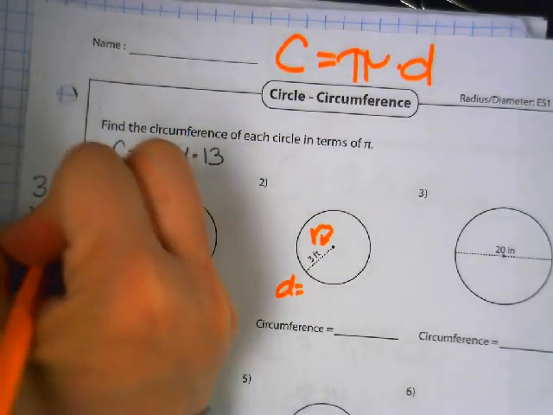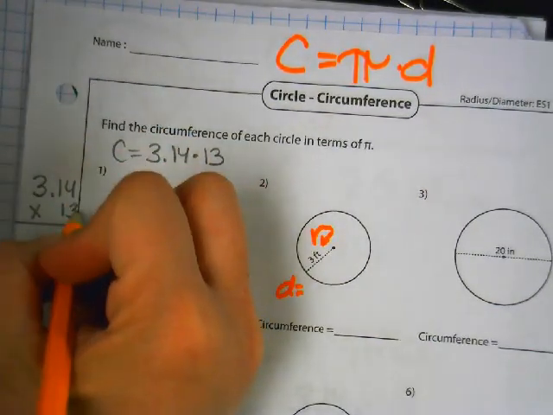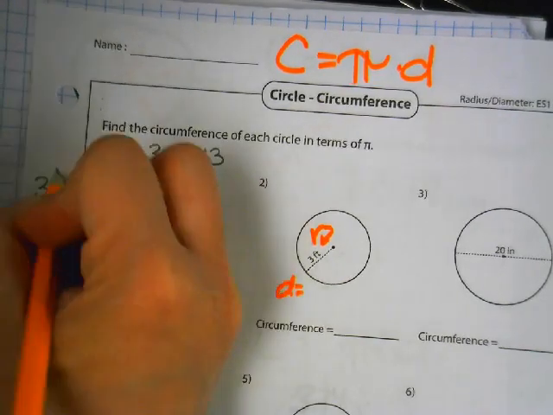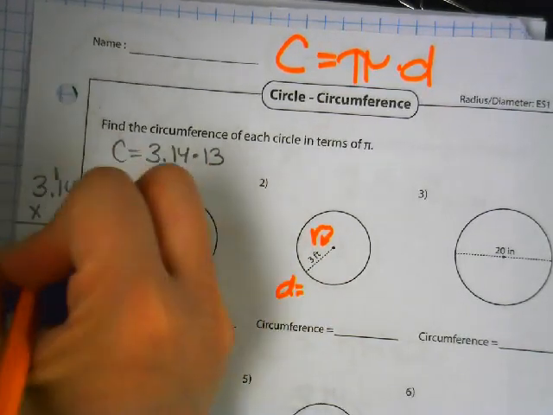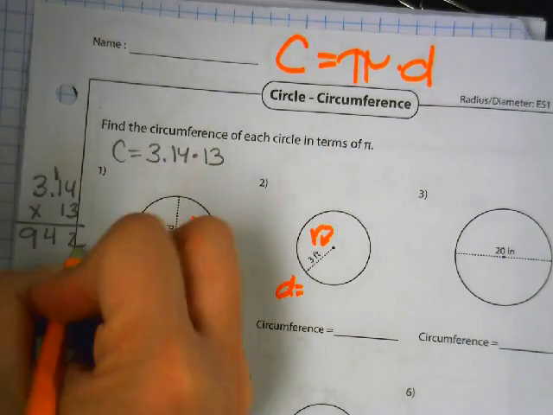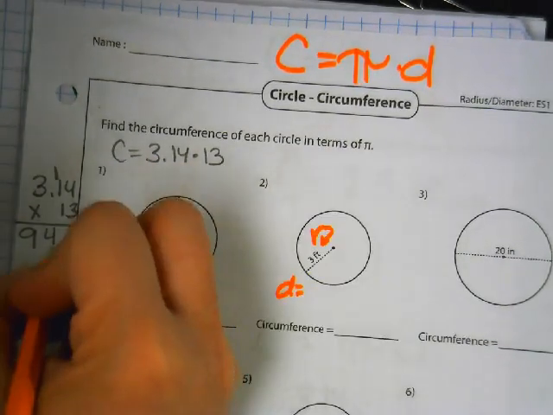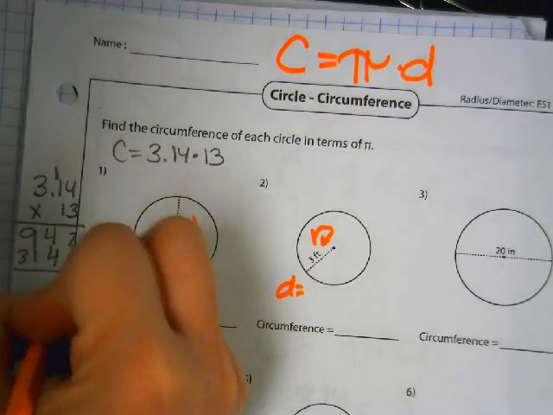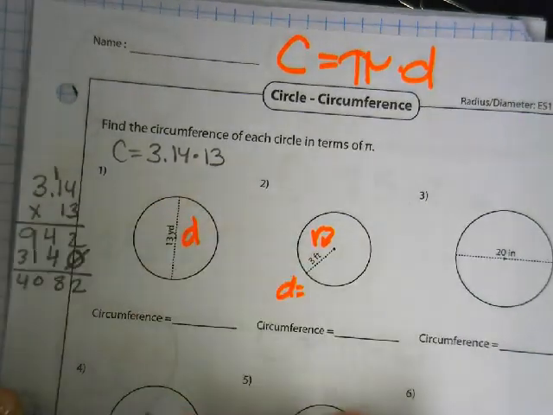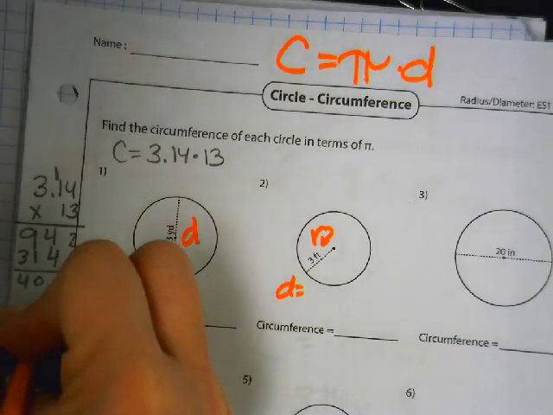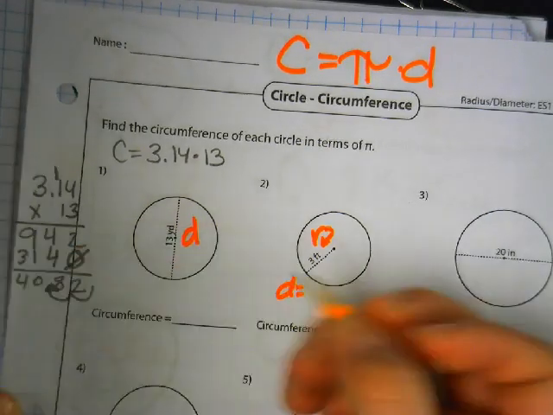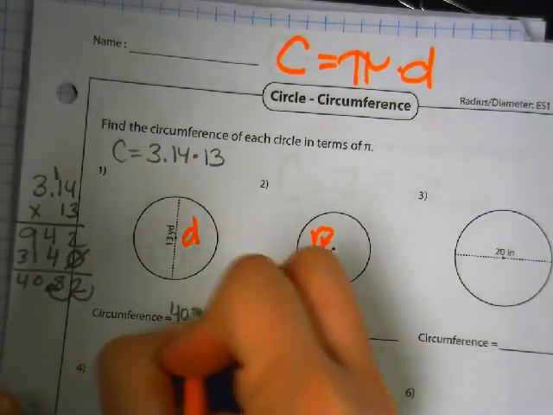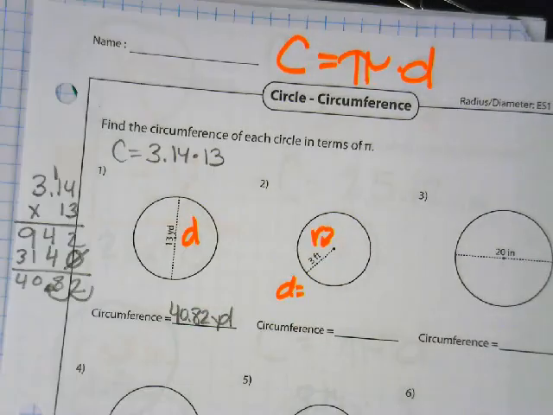3.14 times 13. 3 times 4 is 12, carry the 1. 3 times 1 is 3, plus 1 is 4. 3 times 3 is 9. 0, placeholder. Then add: 40.82. Nice. Yards. 40.82 yards.